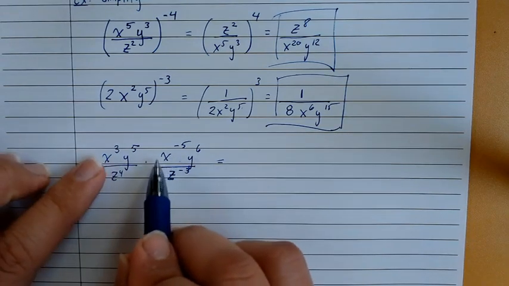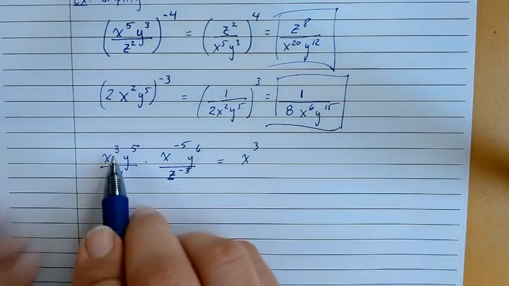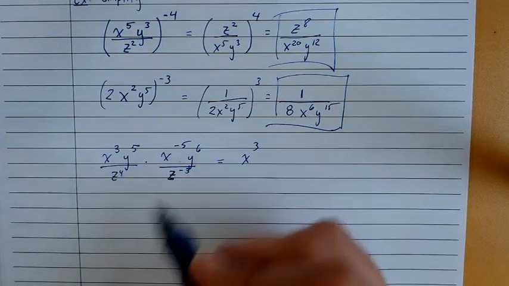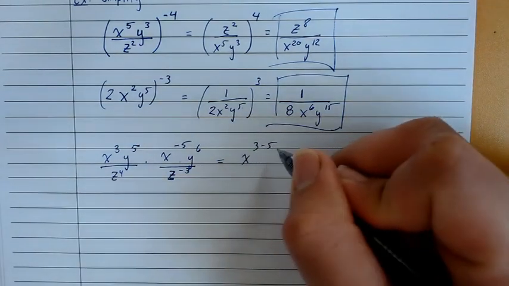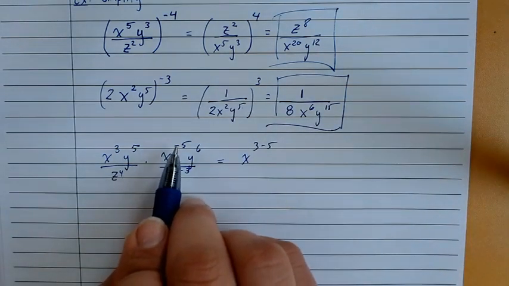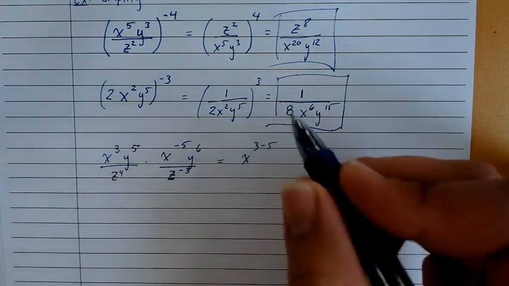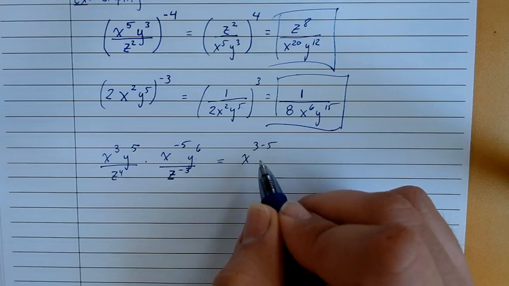But here, these both have the base of x, so we can combine those by adding the powers together. So x to the power of 3 times x to the power minus 5 is x to the power 3 minus 5. You say, well, I thought you were supposed to add them. Well, I did. I'm taking 3 plus a negative 5. Plus a negative is the same as saying minus.